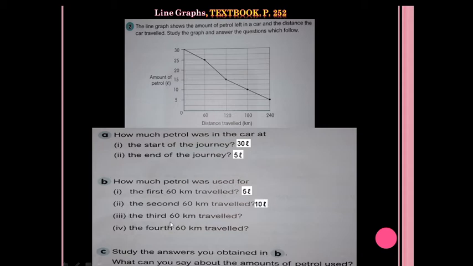Now, number 3, the third 60 kilometers traveled. Here it is. Now it becomes 10 liters from 15 liters. So what is the difference? Yes, 15 minus 10 equals 5. And the last one, the 4th 60 kilometers traveled, this one. Now the remaining is only 5 liters from 10 liters. So the difference is, yes, 5 liters.